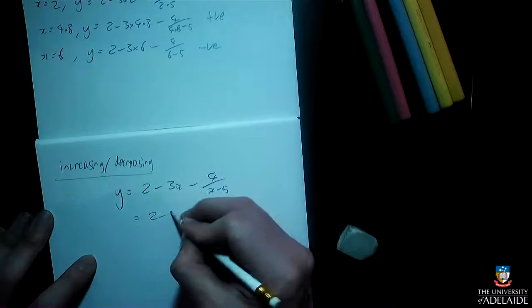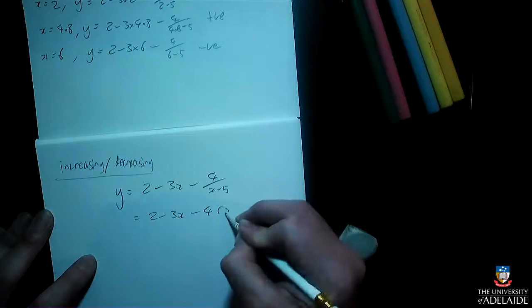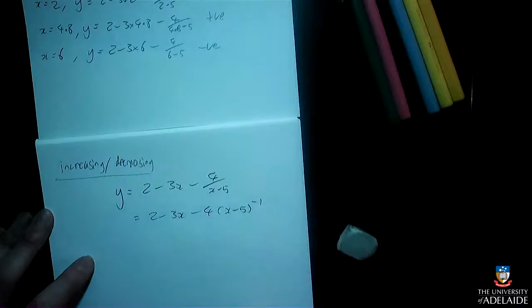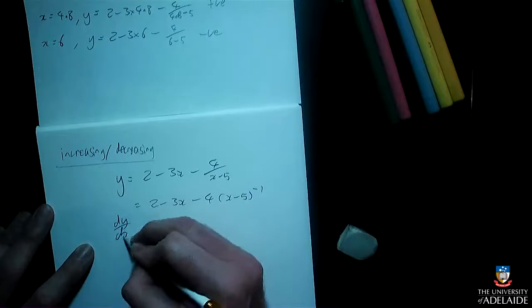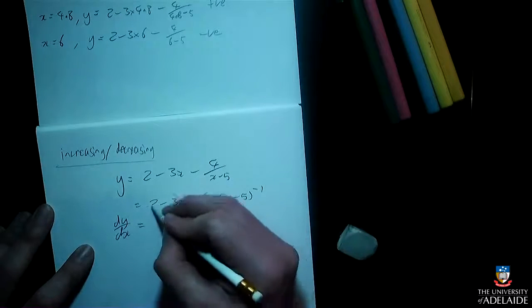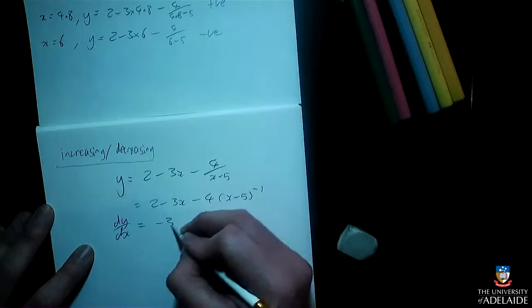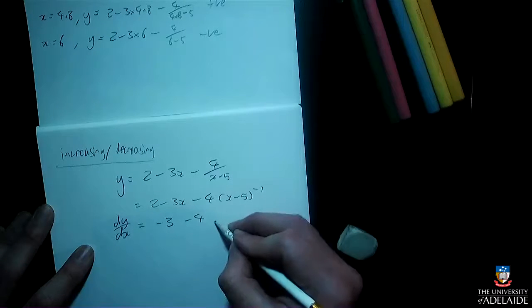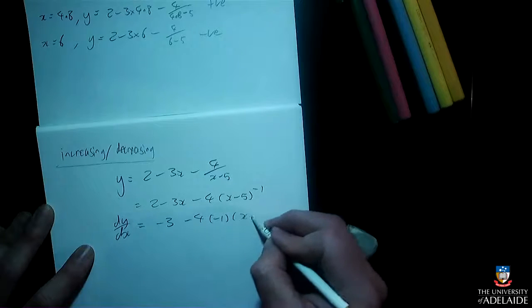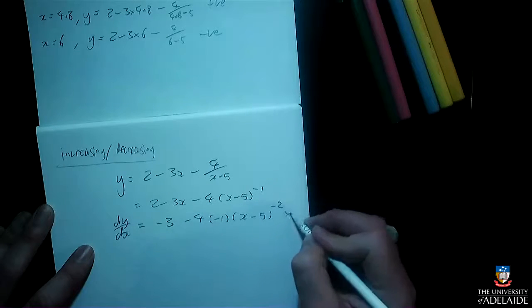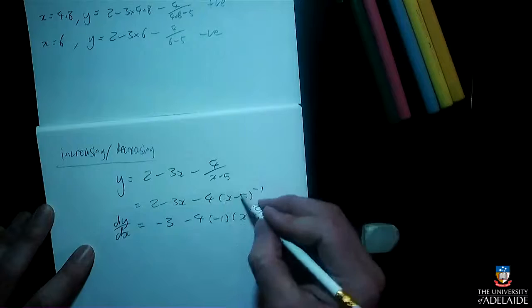So it probably is going to be easier to write this like this. So dy on dx would be, the 2 will go away, the minus 3x will just become a minus 3. That minus 4 will still be attached. I'll multiply by the current power and put the power down by 1, and then I'll multiply by the derivative of this because of the chain rule, and the derivative of that is 1.